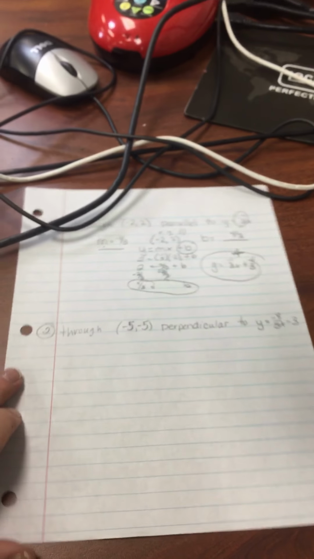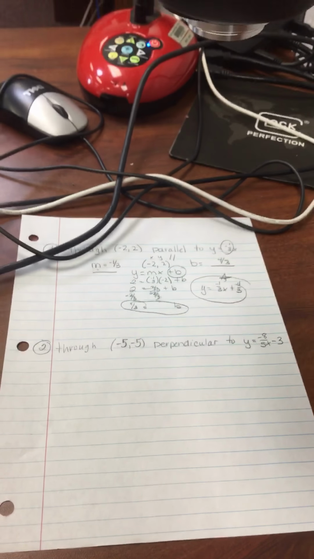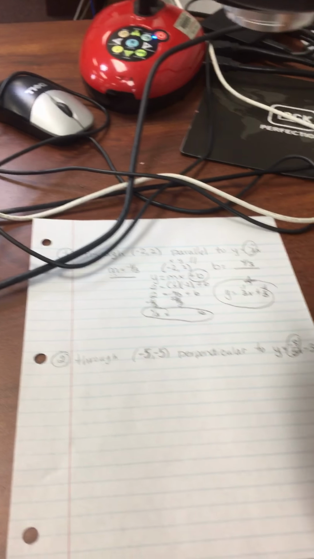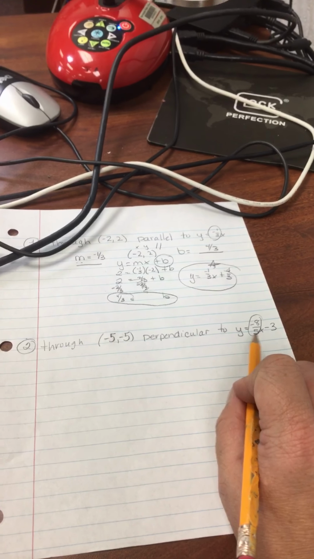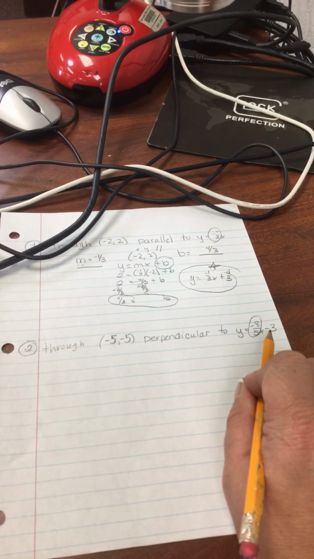And then we're going to go down here to perpendicular. So the second question is going to be perpendicular. The old equation is y = -8/5 x - 3.